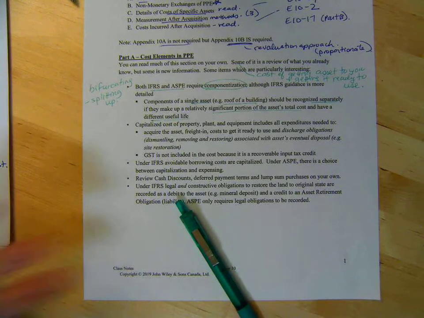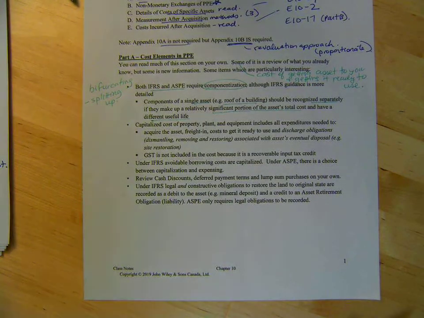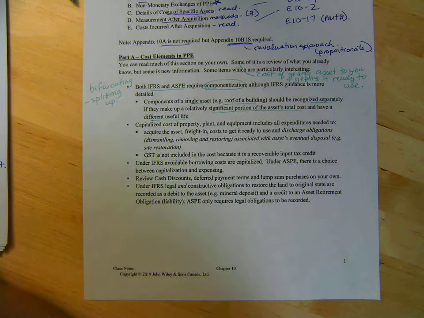So in the past, we would just do the whole building all together. But over time, they started realizing, you know what, we could be a little bit more accurate by breaking it into pieces. Like the HVAC system is usually a separate piece.